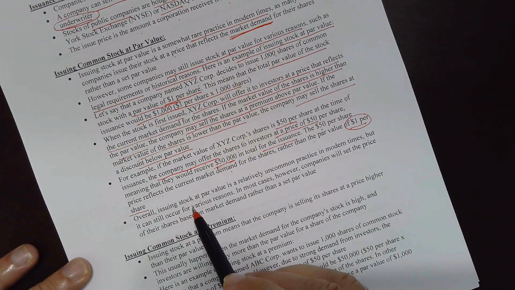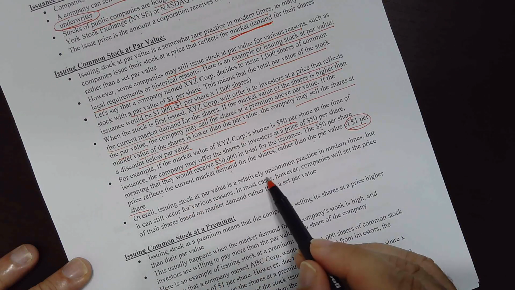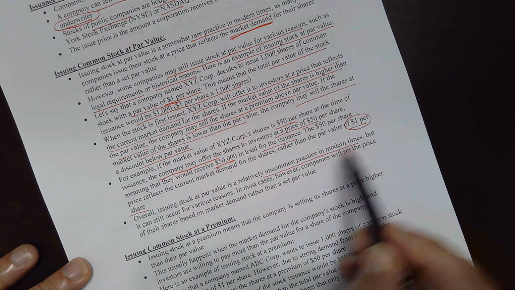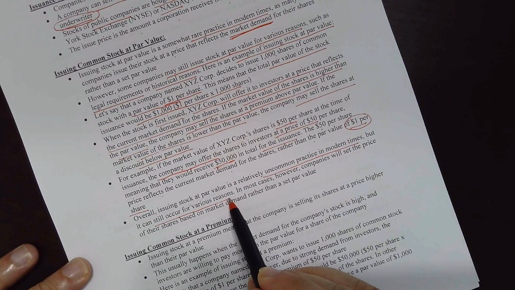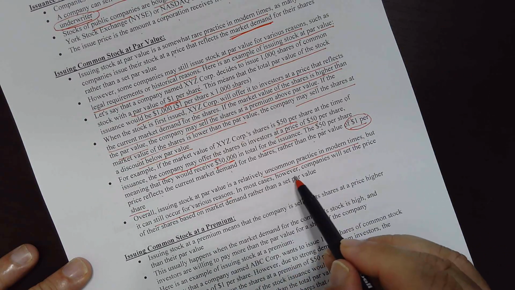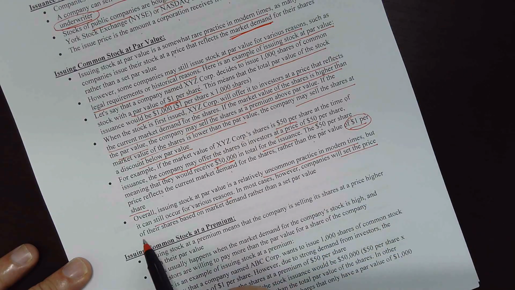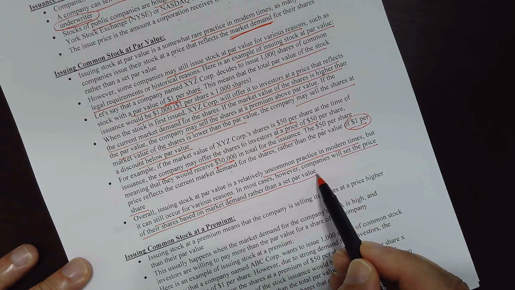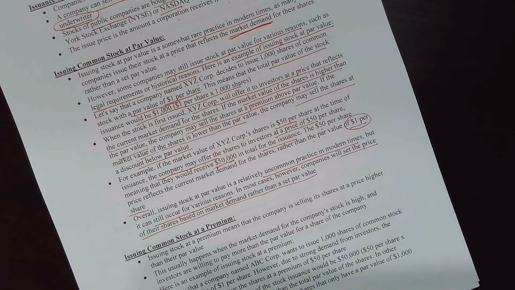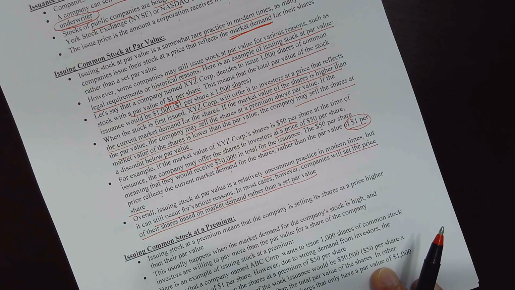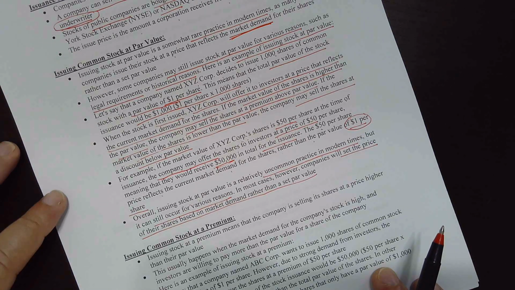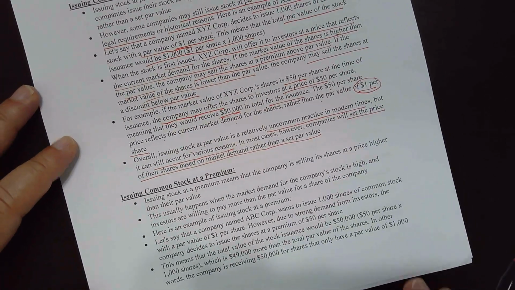Overall, issuing stock at par value is a relatively uncommon practice in modern times, but it can still occur for various reasons. In most cases, a company will set the price of the share based on market demand rather than setting a par value. We are discussing this so you have an idea how this business of selling shares used to work and how it is working as of now in the current times.